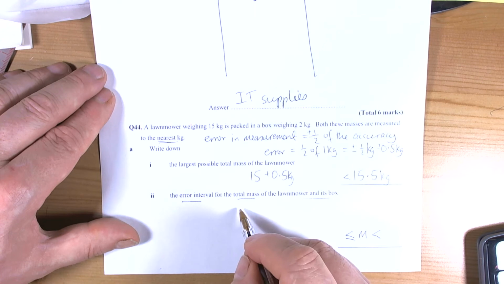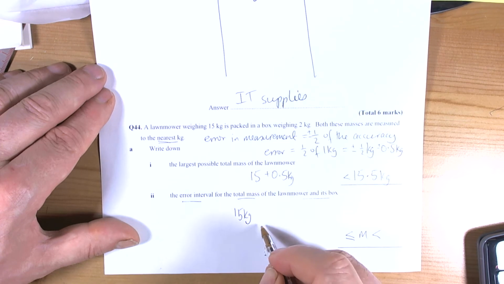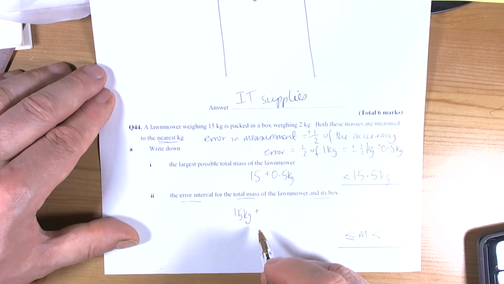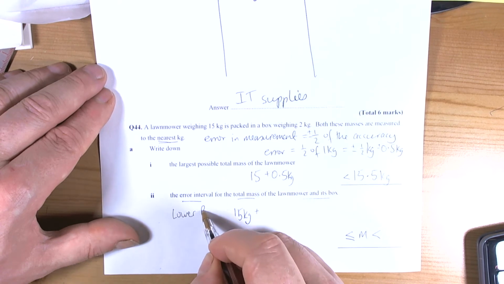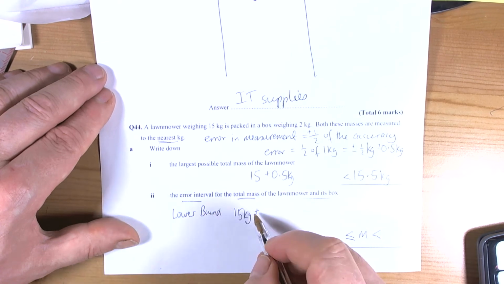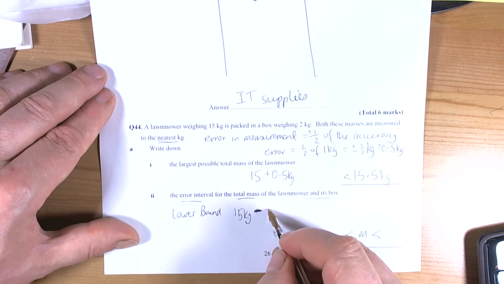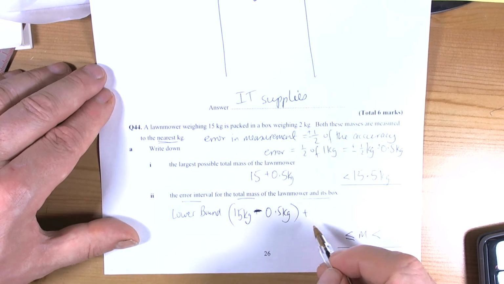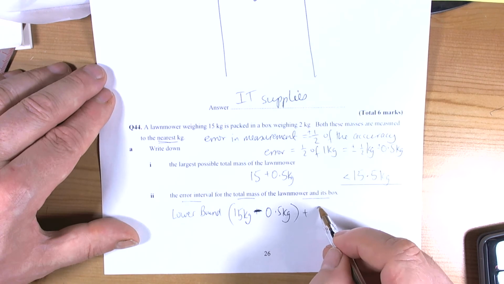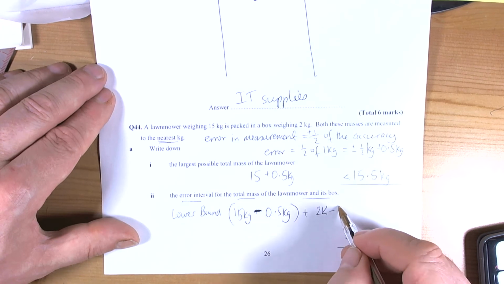So we basically can say that the total mass was 15 kilograms for the lawnmower, and so if we want the lower bound first, then let's do the lower bound. So it's going to be take away 1/2 kilogram, plus the box, which was 2 kilograms, take away 1/2 kilogram.